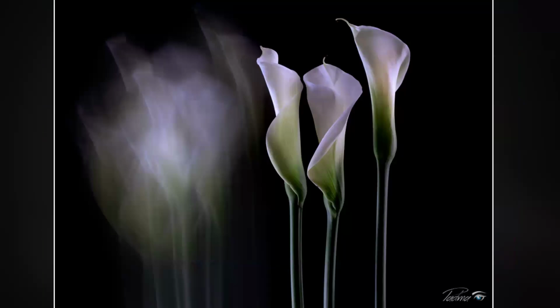You can do it with flowers too, right? This is actually dancing, while I put a 3-stop ND filter and then black background and then 3 calla lilies. I did that. And then this is a regular shot. And then I expanded the canvas and then put them together to create that.